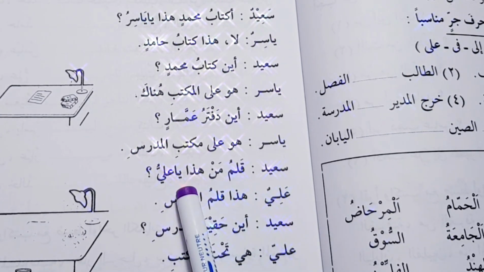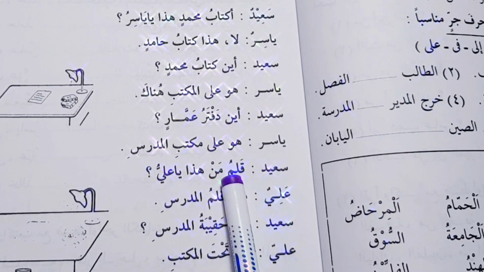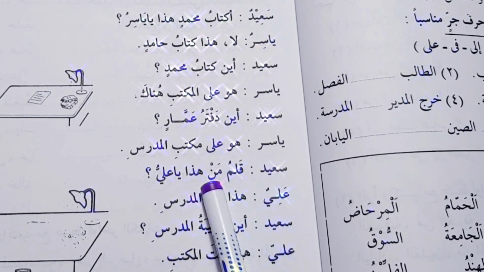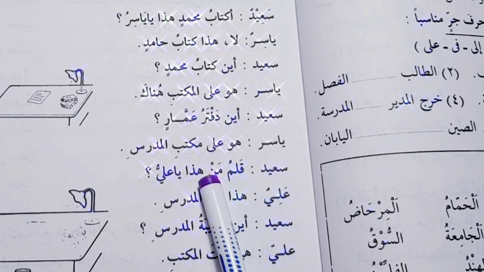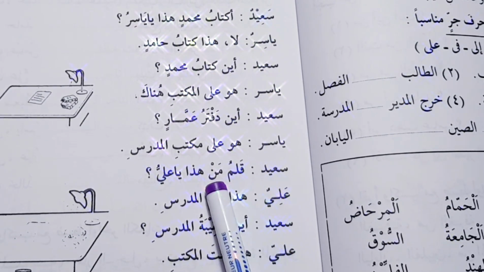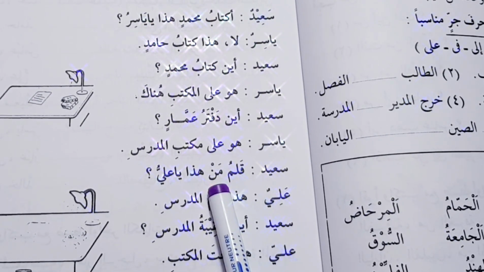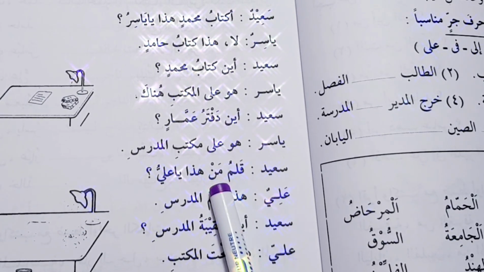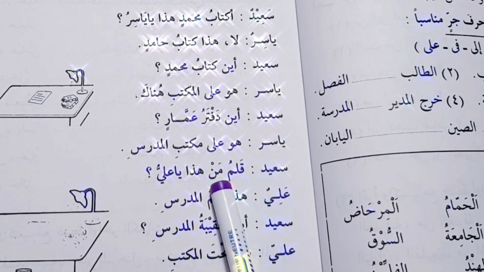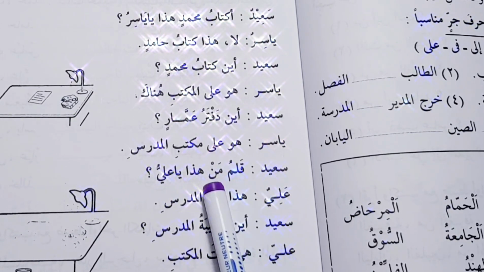Qalamu man hadha ya Ali. This also is mudaf ilayhi. This is mudaf and this is mudaf ilayhi. The mudaf ilayhi here is man. Man is ismul istifham, the noun that we use to ask questions. And if you remember in our last lesson we explained that some nouns are fixed. They are mabni. They never change, which is the opposite of mu'rab. Mu'rab is the one where the last haraka of the noun changes. And the opposite, mabni, doesn't change. So man here is mabni.